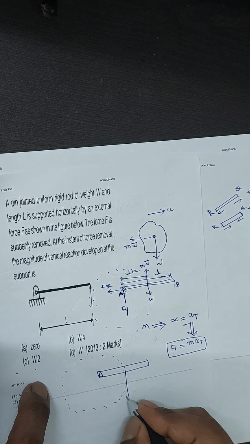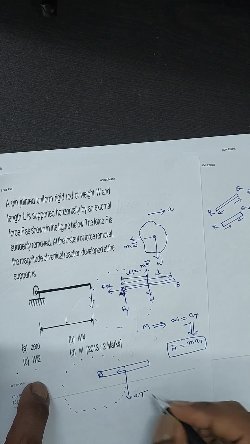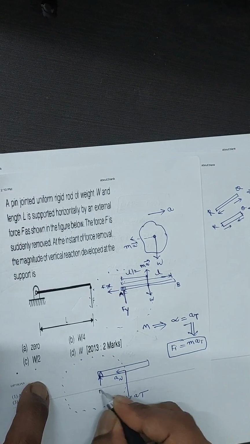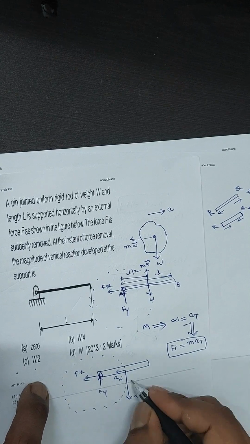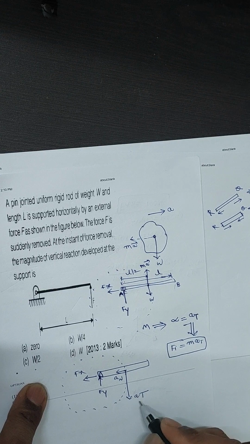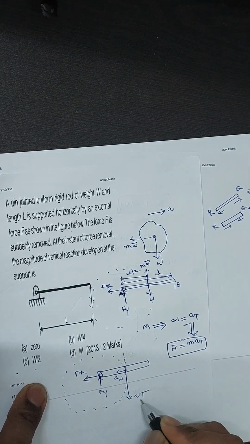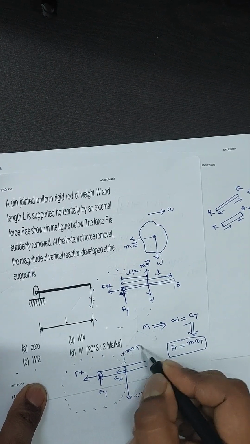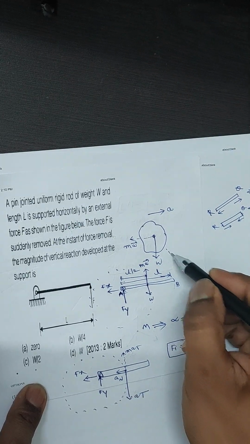So there will be two accelerations: one tangential acceleration and one normal acceleration. Here we have two forces, Fy and Fx. We all know that the inertial force always acts opposite to the direction of acceleration and passes through the centroid. That's why I represented it here.